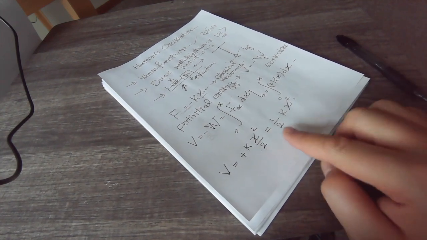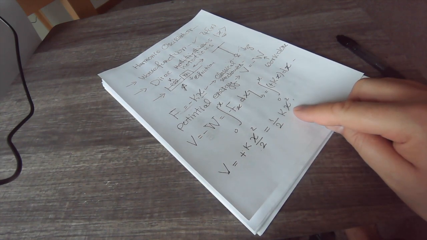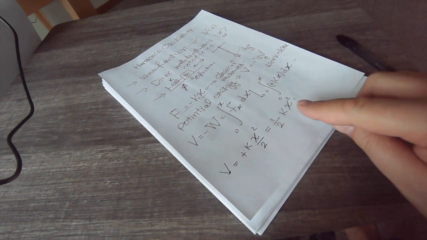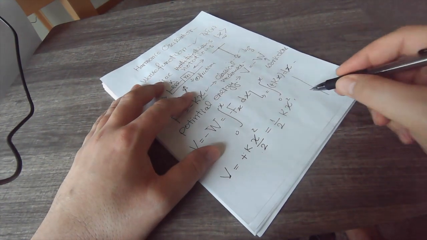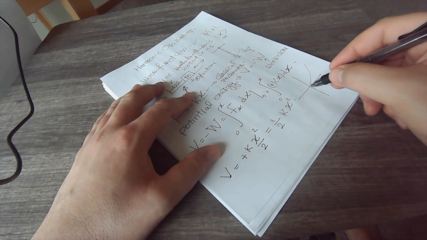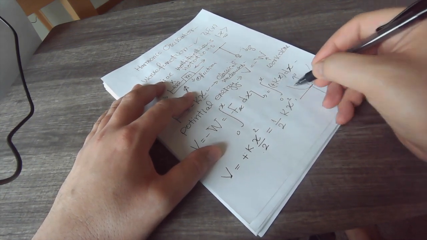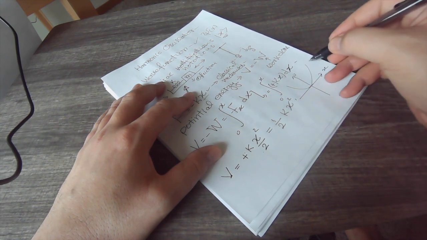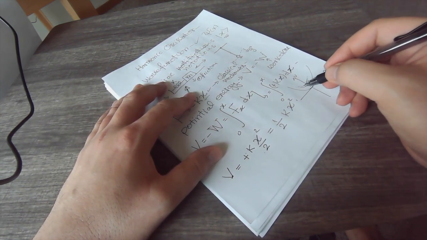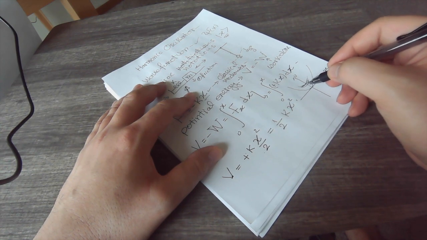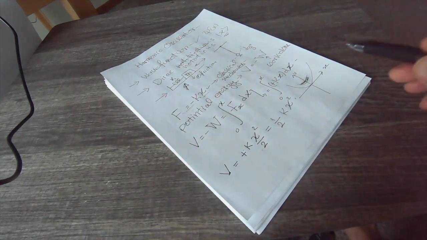So now when you look at this potential, you can see that it is a function of x, and if you try to draw this potential, you will notice that it is kind of a parabola. So this is V and this is x, so it should be like this. So this is x squared. Yeah, so this is the potential of the harmonic oscillator, and the harmonic oscillator will oscillate inside this potential. So that's great.